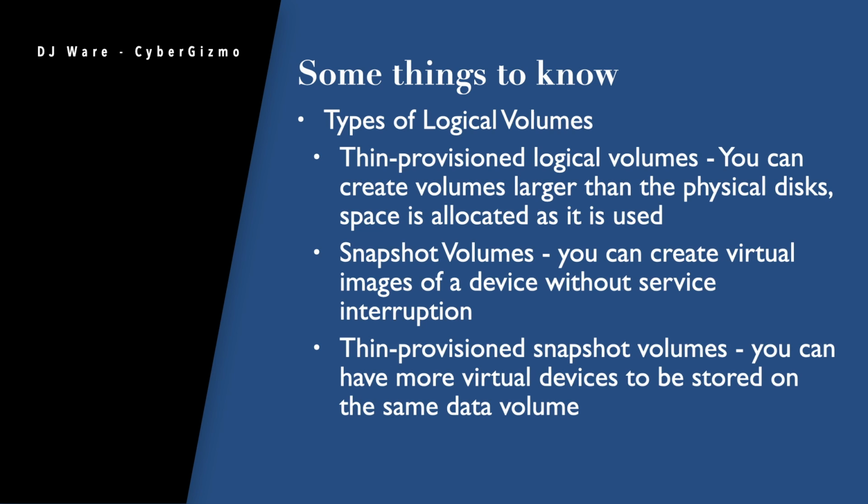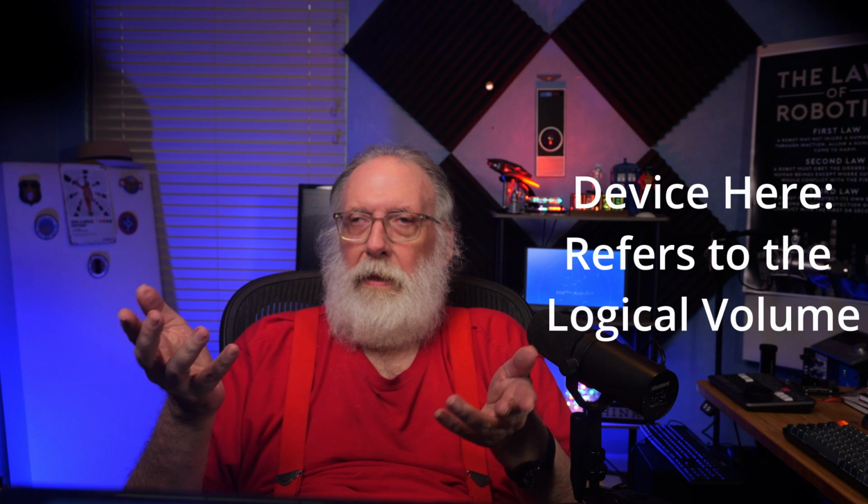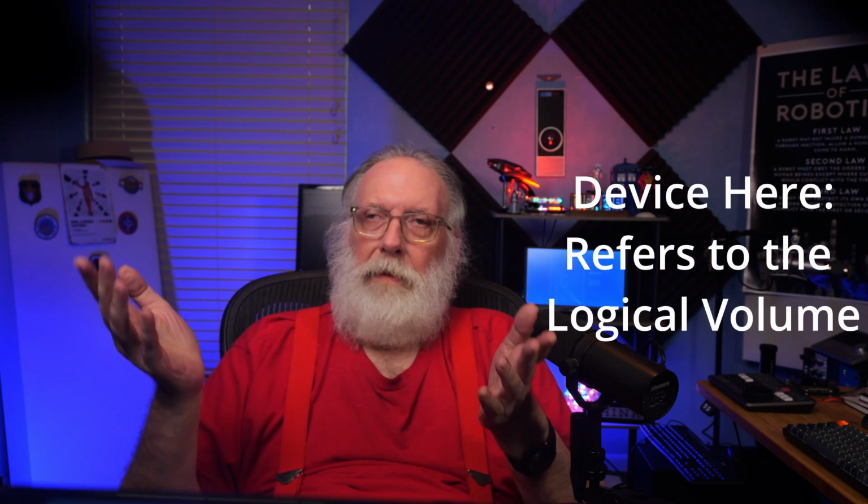Snapshot volumes is another one. This is where you can create virtual images of a device without a service interruption. So if I need to snapshot the file system, maybe root, maybe it's var, whatever it is, I can do that and then keep going. So if I know I've got a bunch of changes coming, I'll probably want to snapshot my root. That way, if something goes horribly wrong, maybe it installs some libraries that are backdated, and that blows up a bunch of applications that we're running.